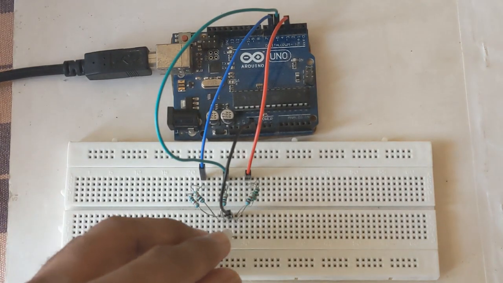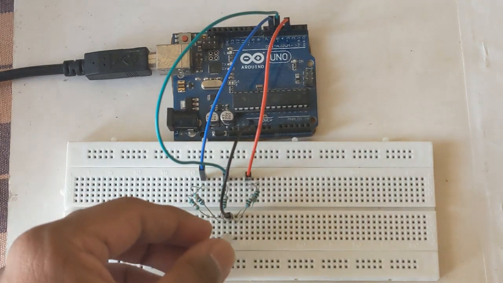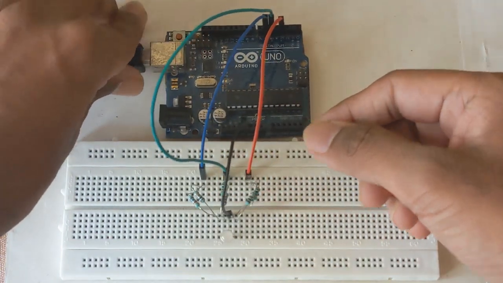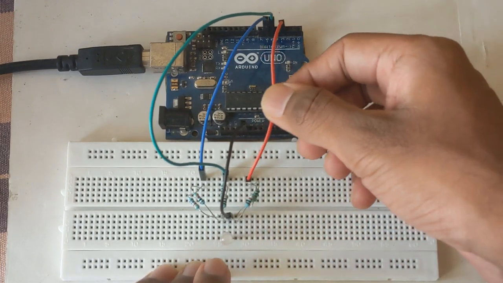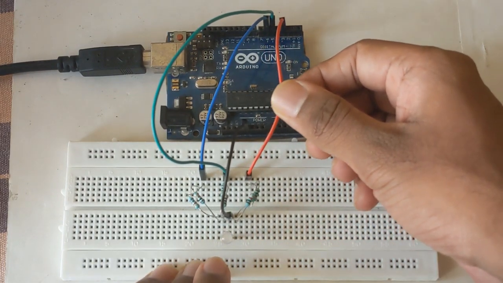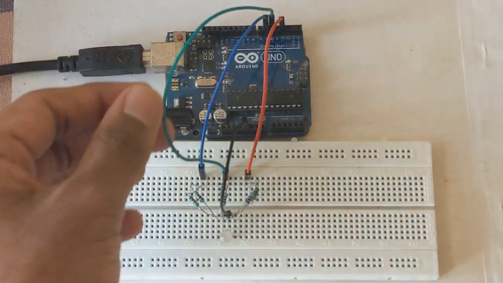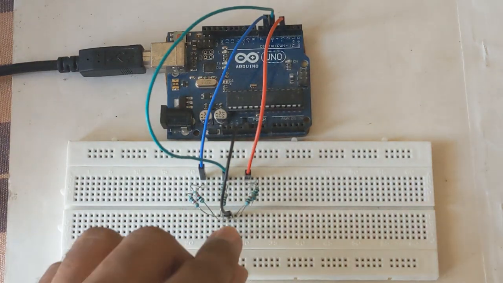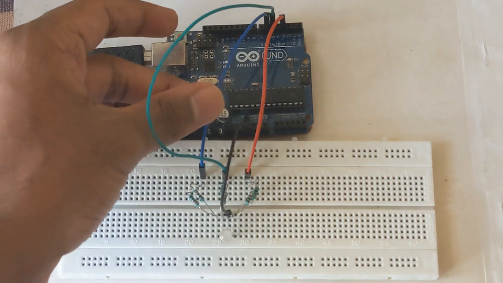So we have a circuit here. We have the main LED here. The anode of the LED is connected to 5 volt. Then the cathode responsible for red color is connected to pin number 3 via the red wire. Then the cathode responsible for green color is connected via the green wire to pin number 5. Then the cathode responsible for blue color is connected to pin number 6 via the blue wire.